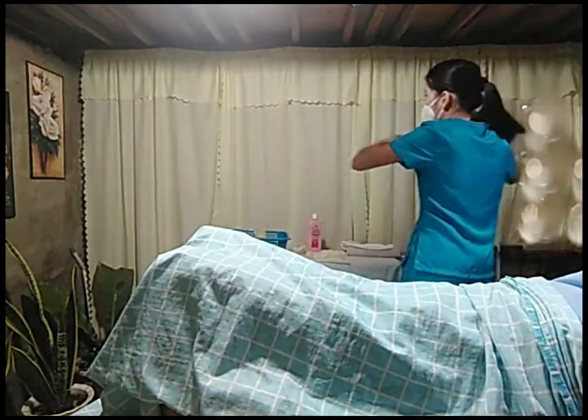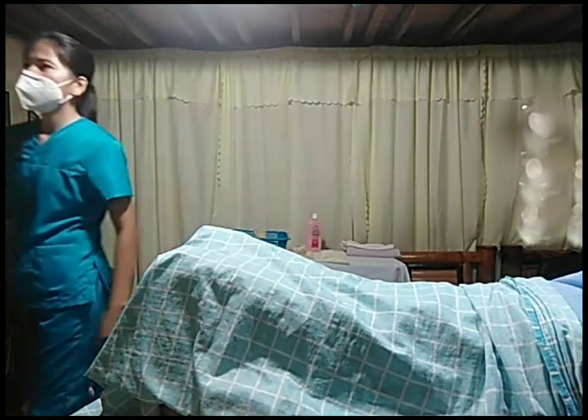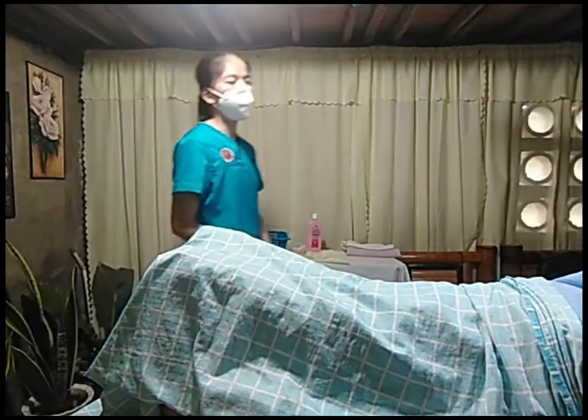Then we're going to close the room curtain and the door. Assuming that I have already closed the curtain and the door, this is to maintain privacy and minimize embarrassment. Now we're going to assist the client into Sims' position and keep the client draped, so only the anal area will be exposed.